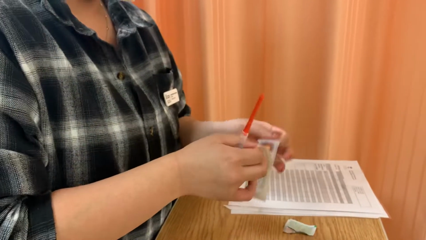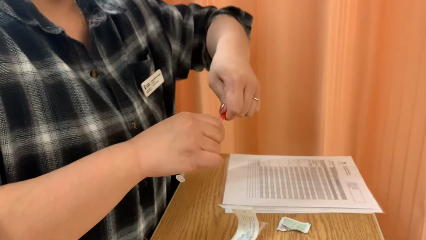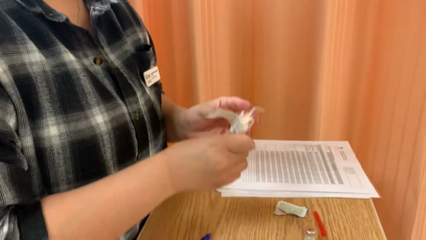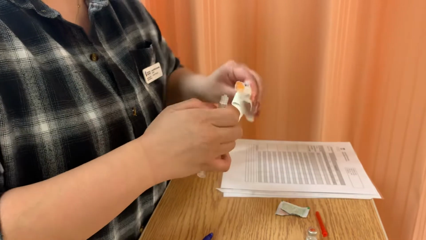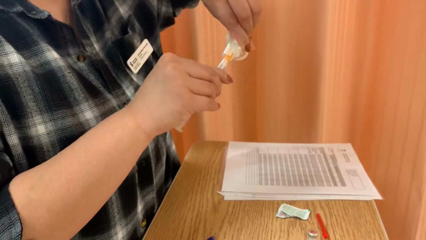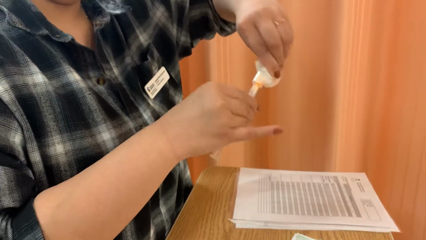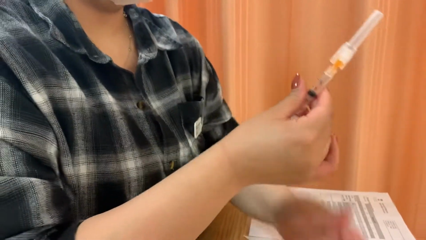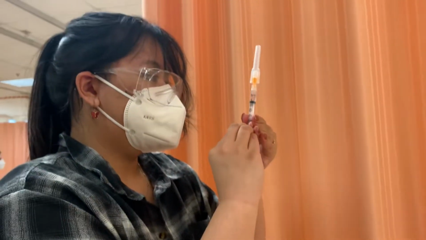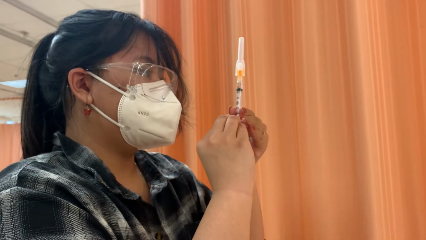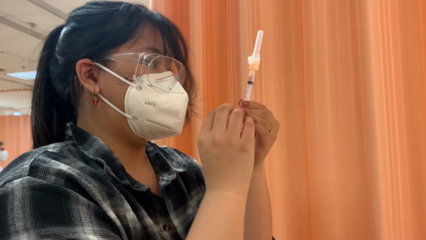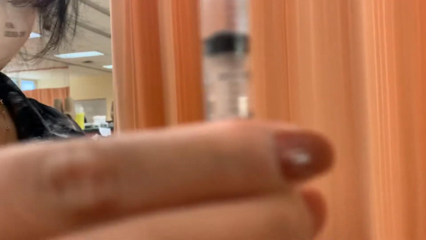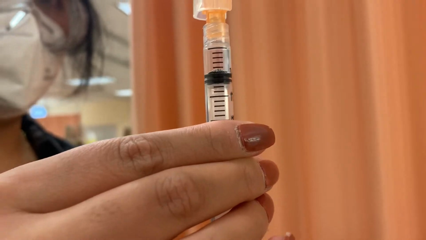I have that ready. Open. I'm just going to get rid of this. Twist it on. Okay. Now I'm going to push it back up. Make sure there's no air bubbles. Half an ml. There you go. There's no air bubbles. Half an ml.